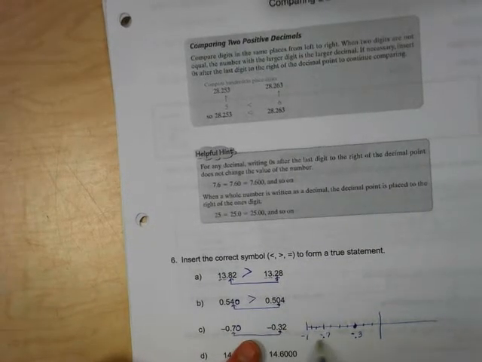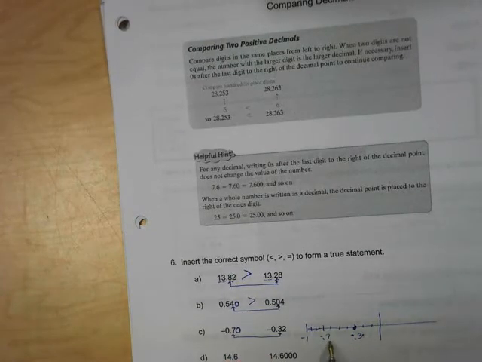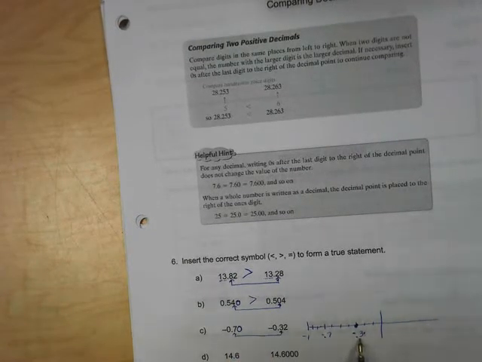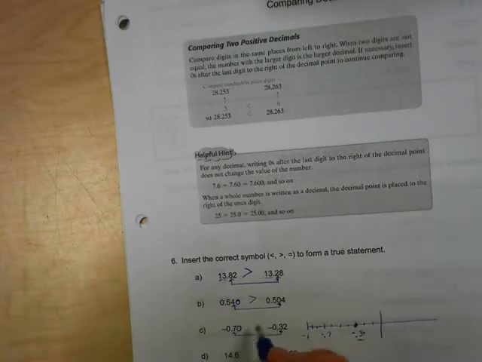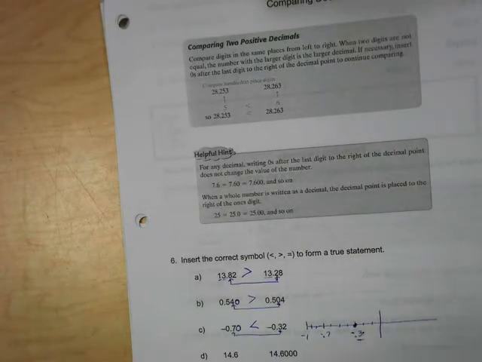Does everyone agree? Since this is further to the left, this is a bigger number on the number line. So I would eat that -0.32.